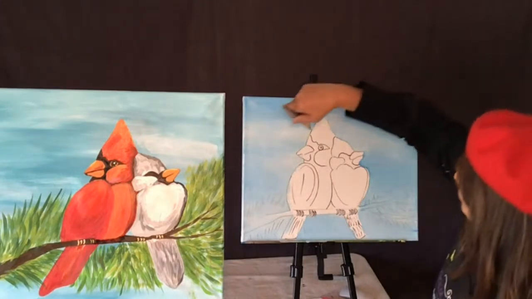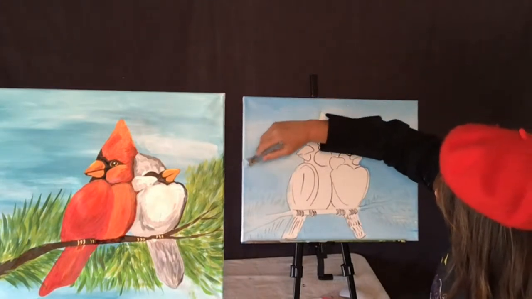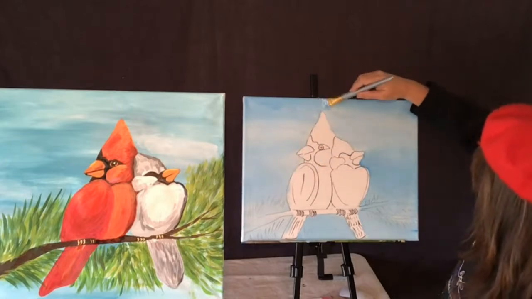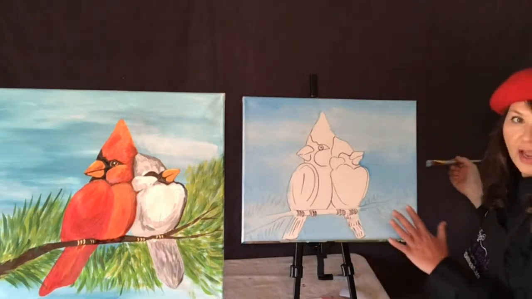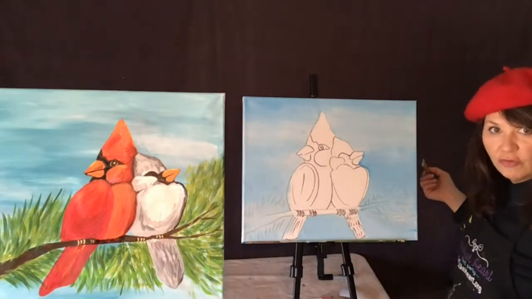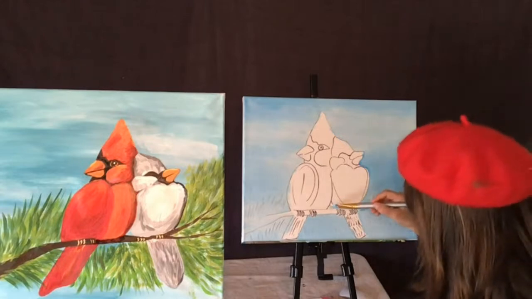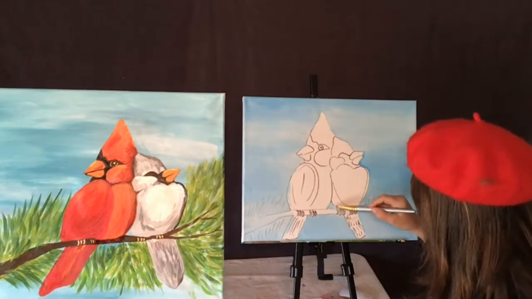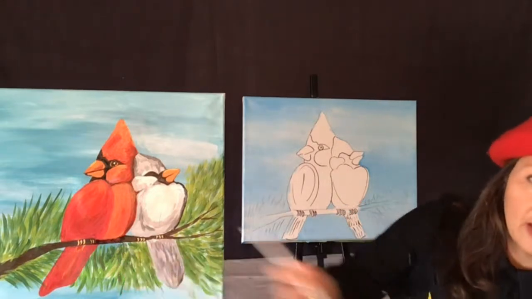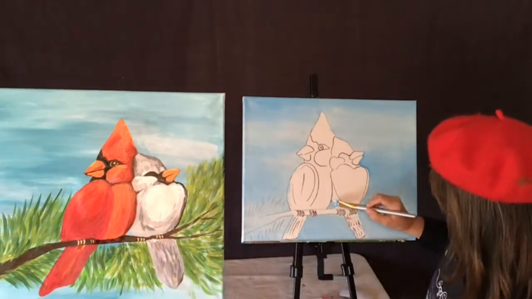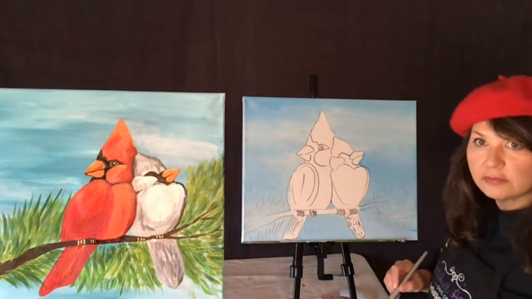So there you go. And again, just to get it to where you like it, we're going to let that dry so we can layer the green over it. Oh, I missed the little spot in here. There's a little triangle in there of the sky. It's a little bit smaller on that one, but that's a little bit of the sky showing right there.